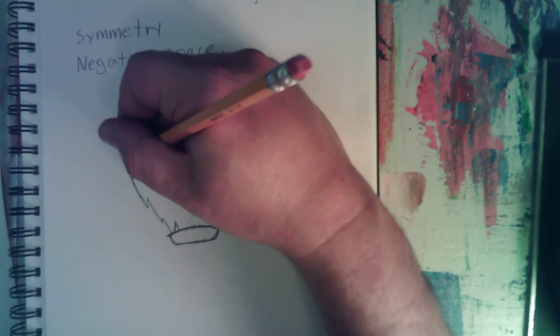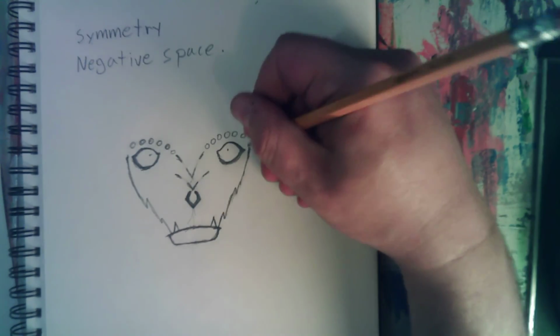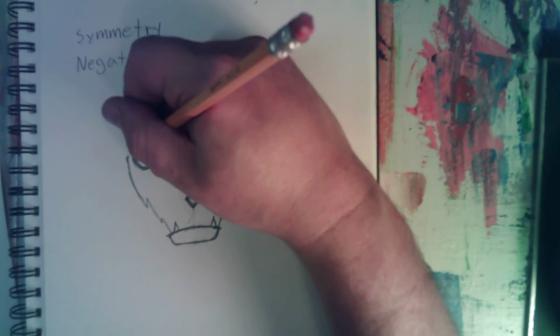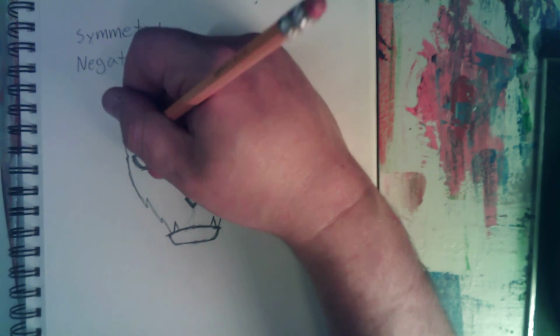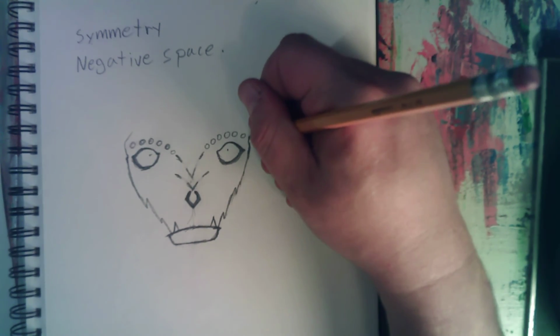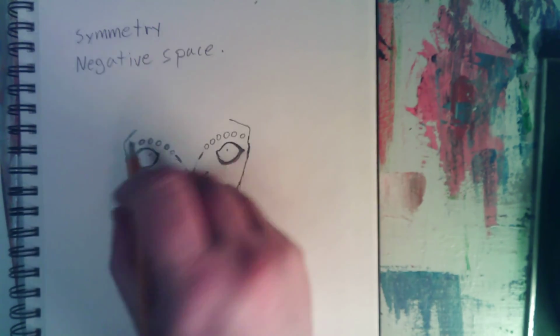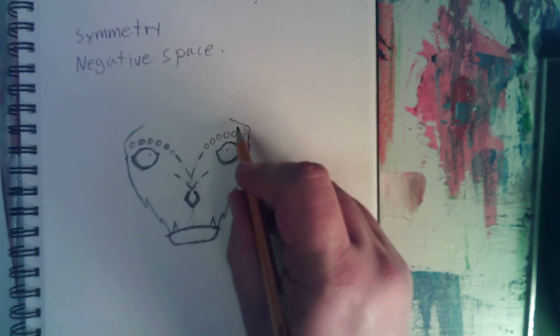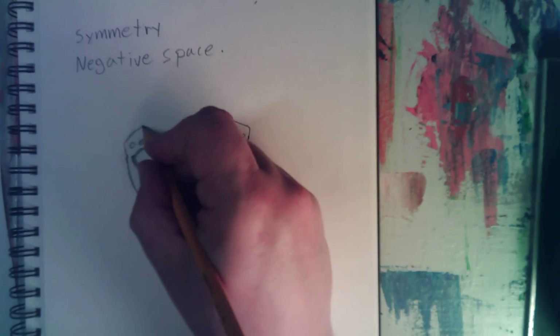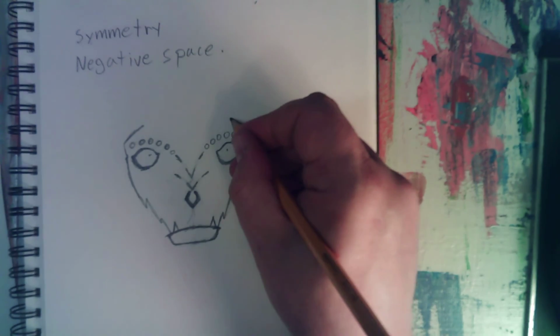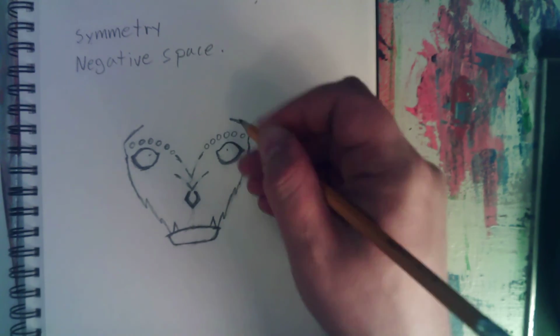Now I'm going to finish really quickly, maybe where the end of his head is. Again, going back and forth, making sure these lines are looking pretty similar. Getting there.